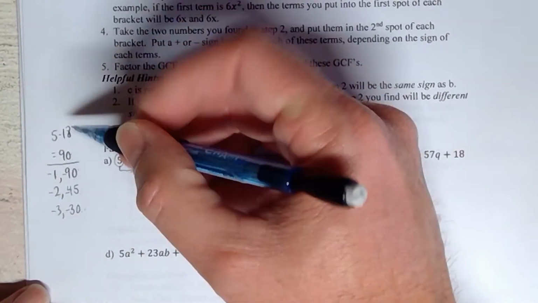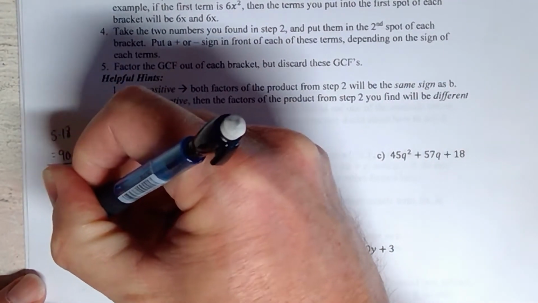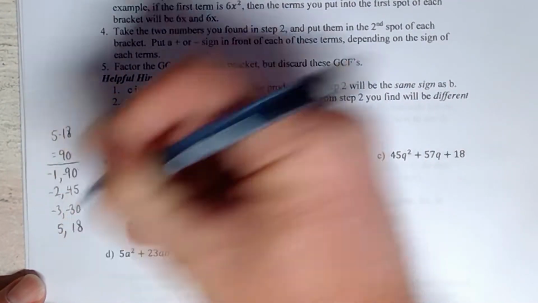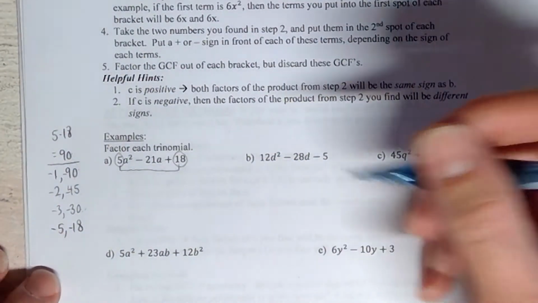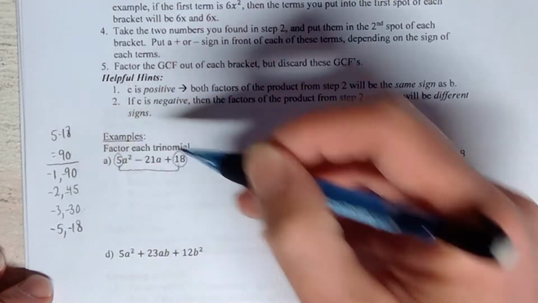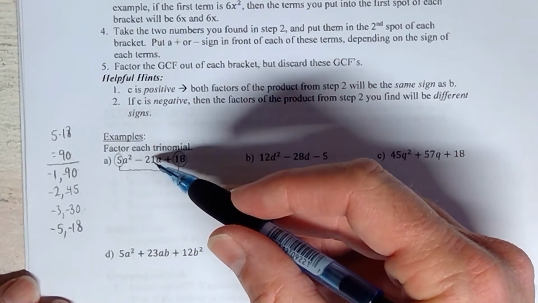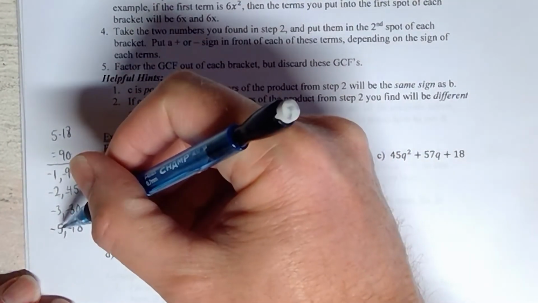4 is not going to work. 90 divided by 4, that doesn't work. But how about 5? 5 pairs up with 18. If we make both of those negative because we know the positives won't work, then that would be negative 23. That's pretty close, but not quite. So let's keep going here. Maybe we'll eventually find it. We're getting closer, though, it looks like.